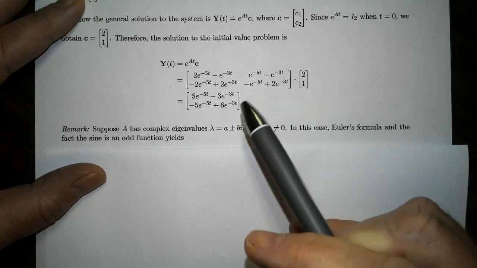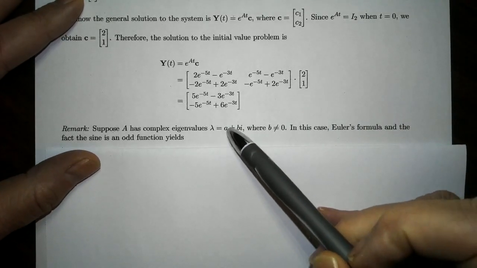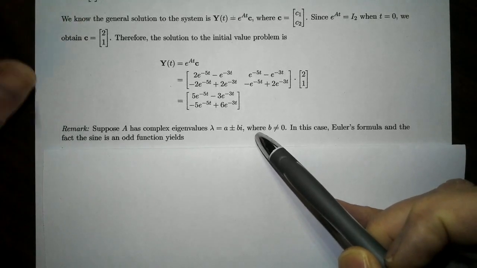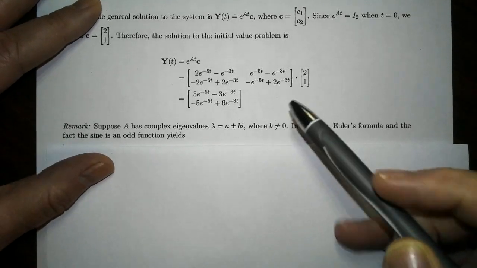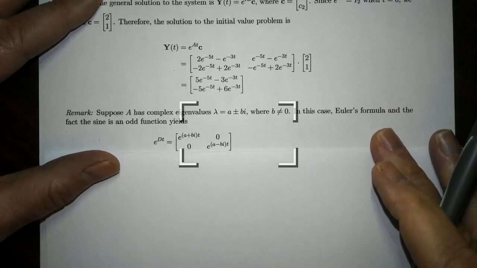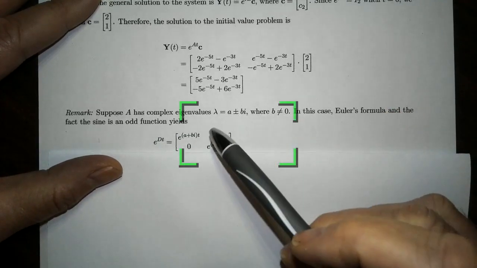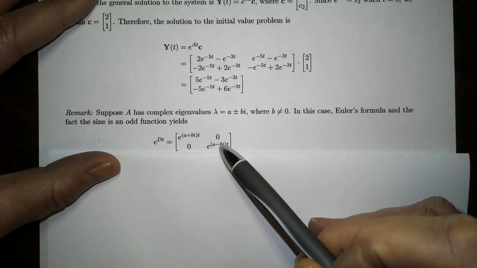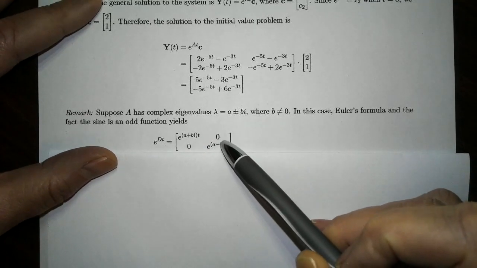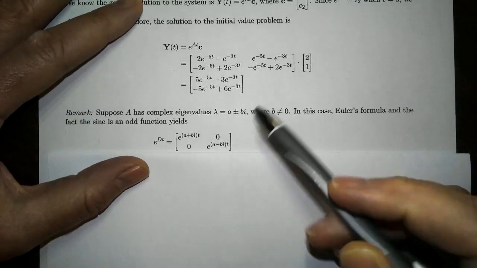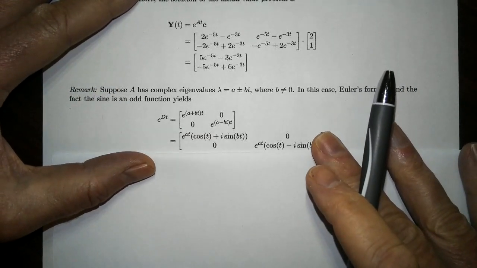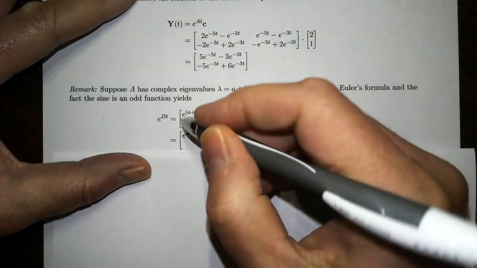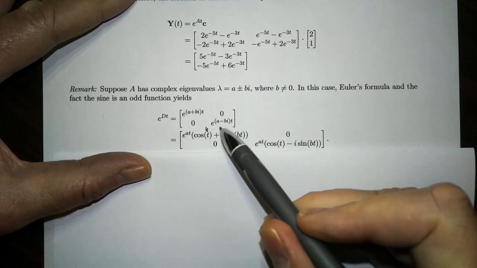Now just a remark. Let's suppose A has complex eigenvalues, lambda equals a plus or minus bi. We know in that case the solution will have to involve sines and cosines. In this case, we can write e to the Dt as e to the (a plus bi) times t, and I'm going to put the eigenvalue with negative imaginary part down here. Using Euler's formula, this would be e to the at times cosine bt.